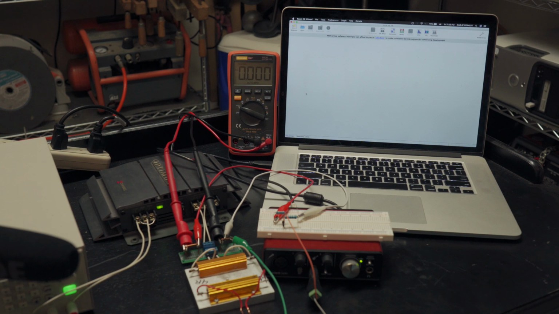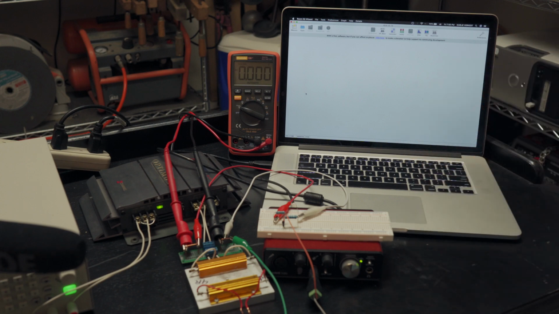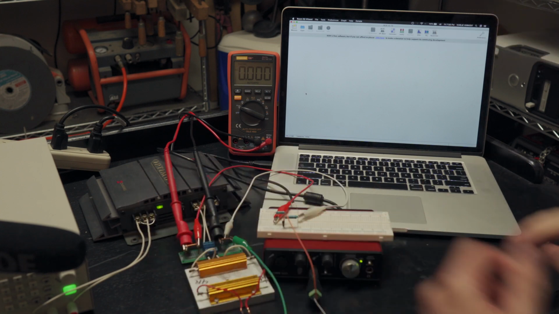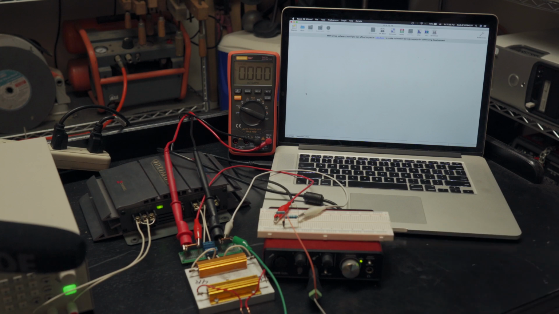All right, so we're back. We're back here, and as you can see, the scope is gone. Now the scope doesn't have to go. Obviously, you could do the scope at the same time, but for now, the scope is gone. And in its place, we've got a computer, and the signal gen is gone. And in its place, what we have is a little USB interface here.